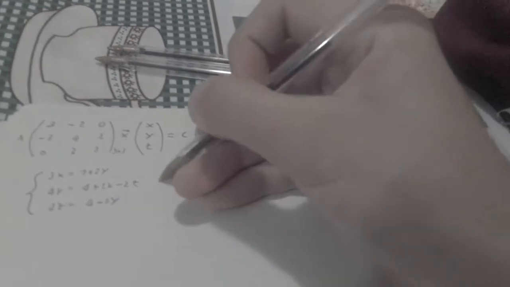So let's do this. I'm basically going to get 3x equal 1 plus 2y, 4y equal 4 plus 2x minus 2z, and then 2z equal to 4 minus 2y.